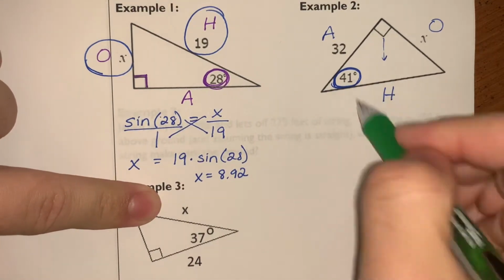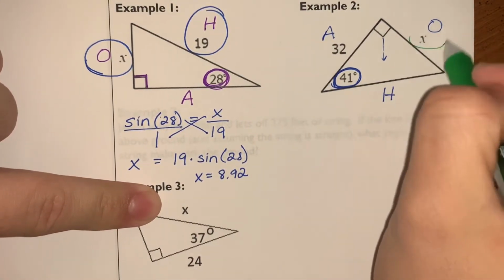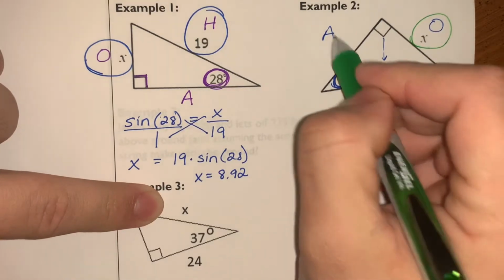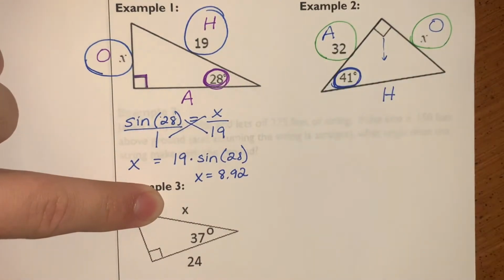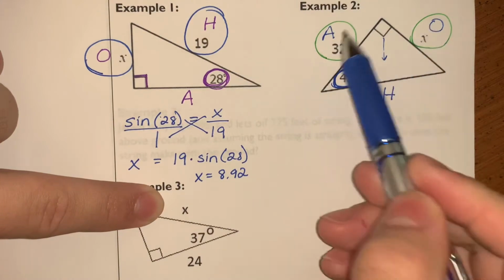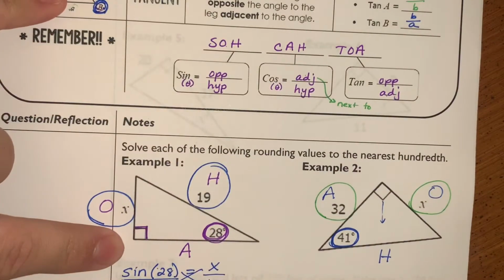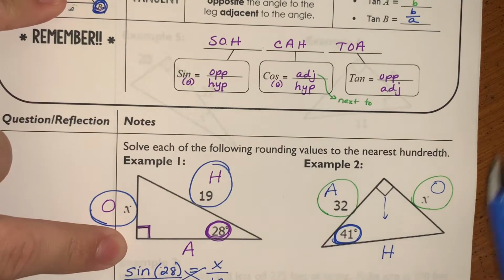Then I look to see, what parts of the triangle do I actually have? Well, the hypotenuse area is blank. My x is with my opposite. 32 is with my adjacent. And now I say, okay, I have opposite and adjacent. So which of my three functions has opposite and adjacent? TOA, opposite over adjacent. So I know that I'm going to be taking the tangent of the angle.